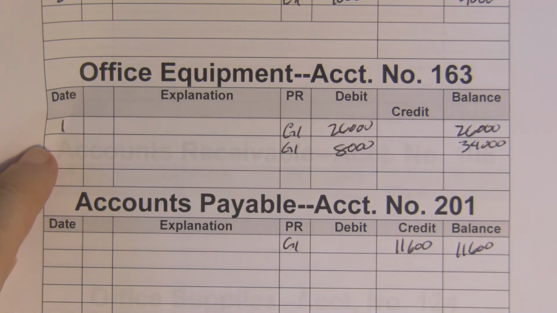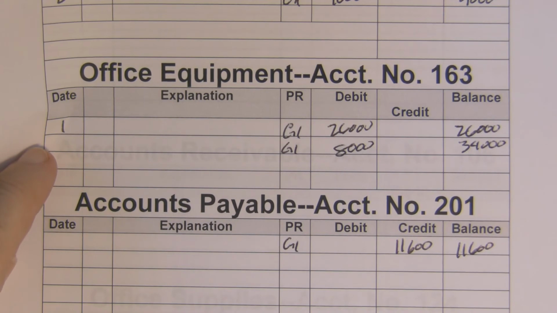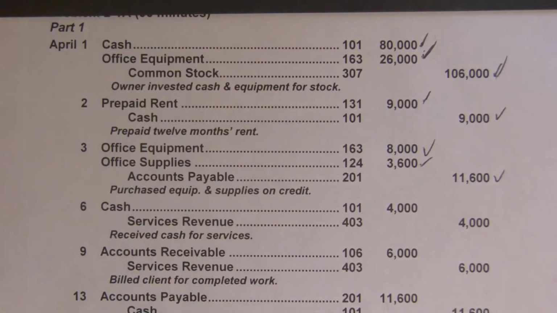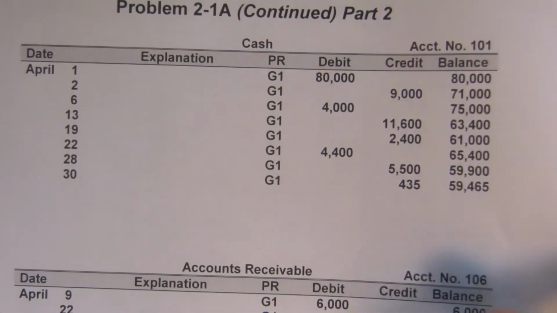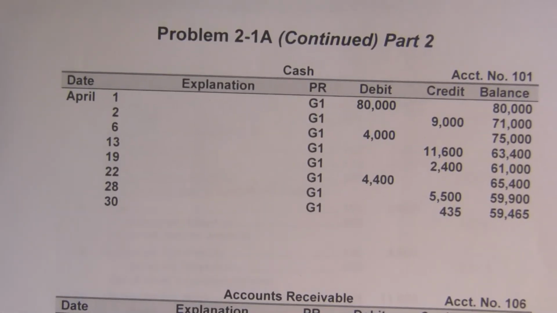And I'm going to go through and do that with each and every one of these all the way down. It sounds like it's a pretty onerous task. It really isn't once you start. And when you're finished, your ledger's going to look like this. There's your cash account.